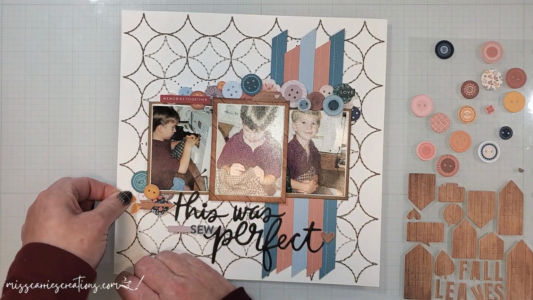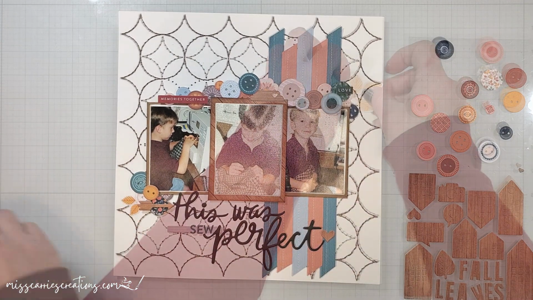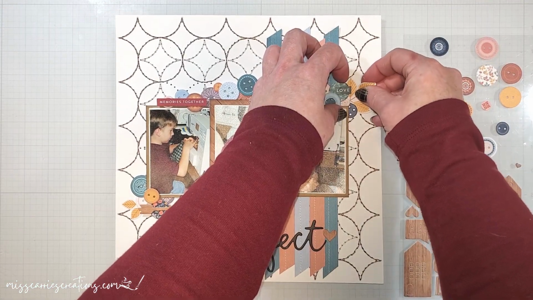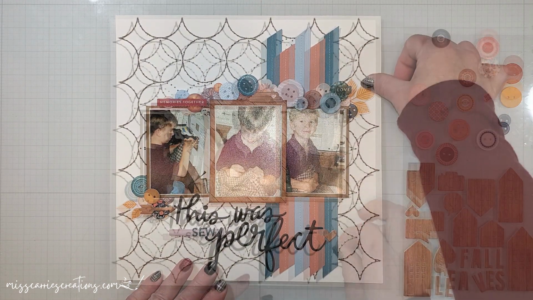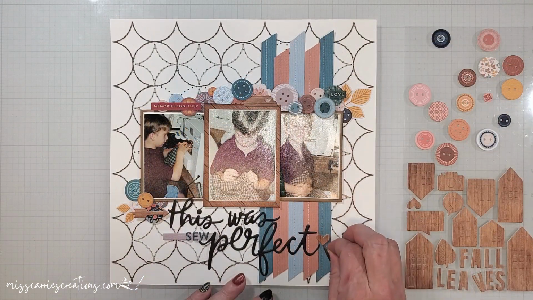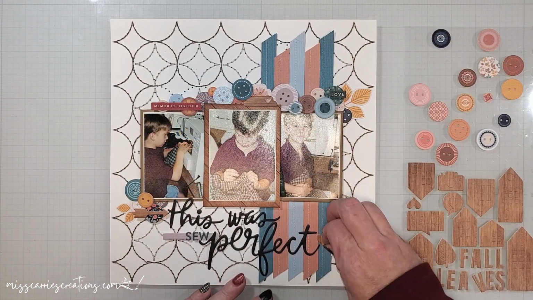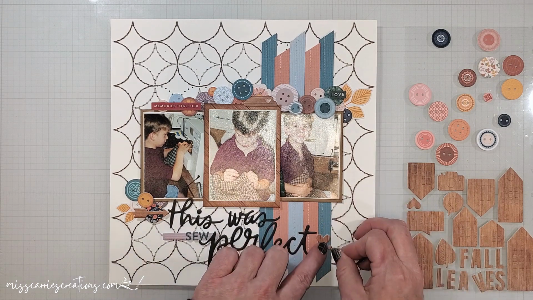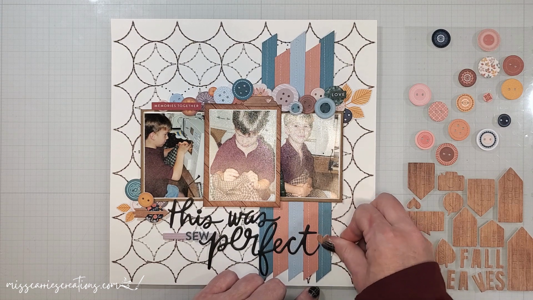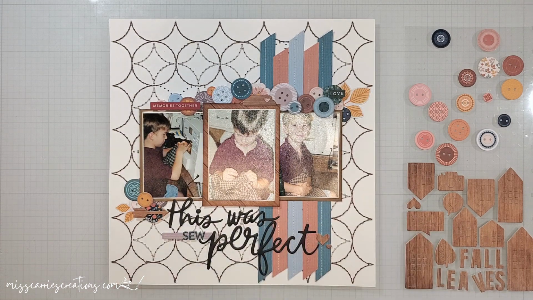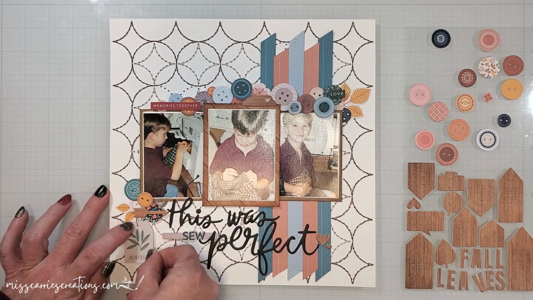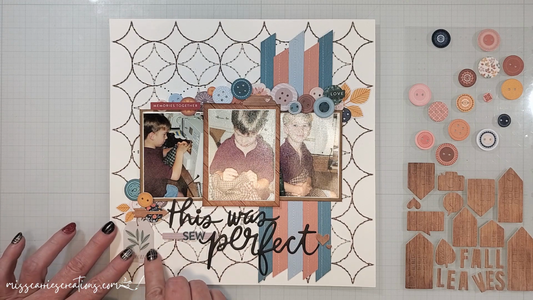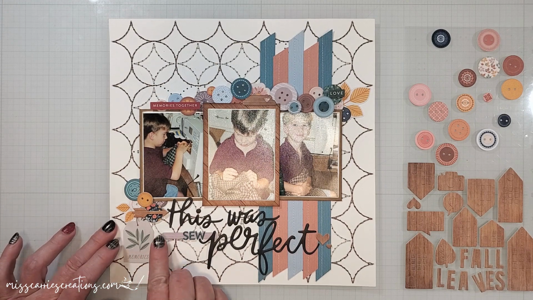At the last minute, I decided to add a few little yellow leaves to bring more of that color to the page. Beside the word "perfect," I'm going to add 2 little wooden hearts to finish off my visual triangle. And then I'm going to frame up that title with a little tag over there on the left. Now I'm going to go type up my journaling, and then I'll share this finished layout.